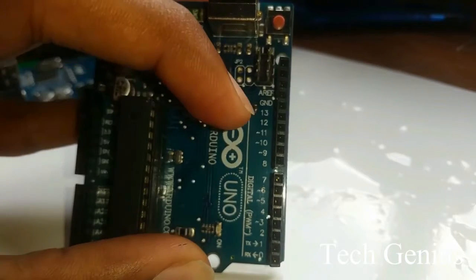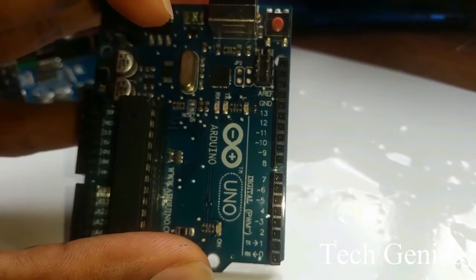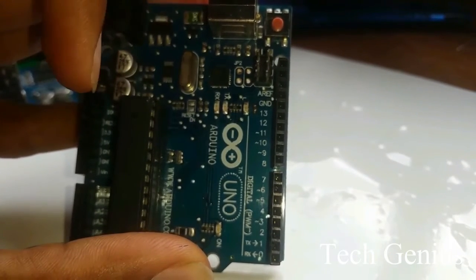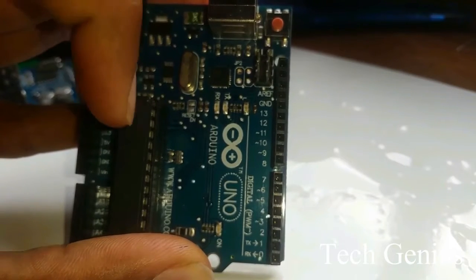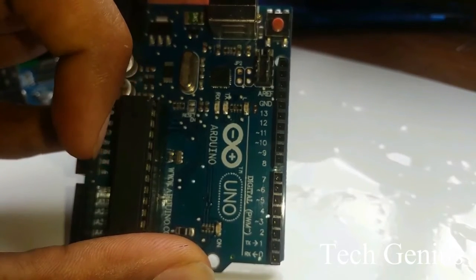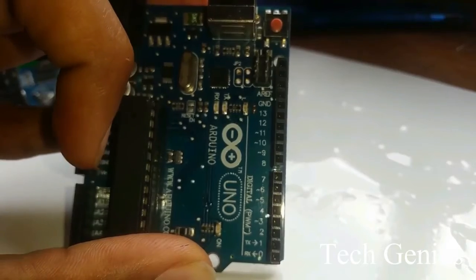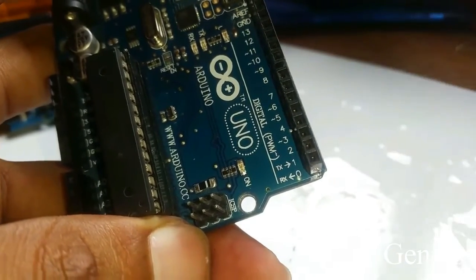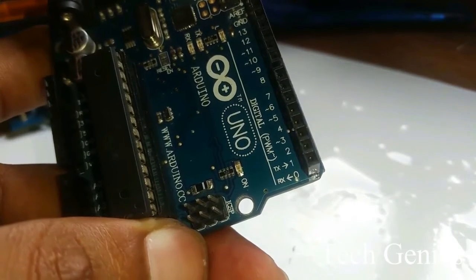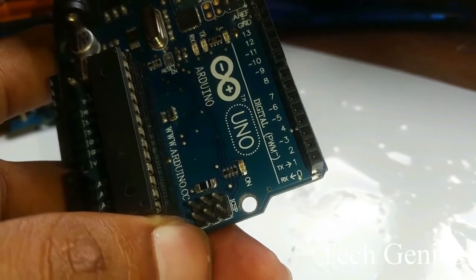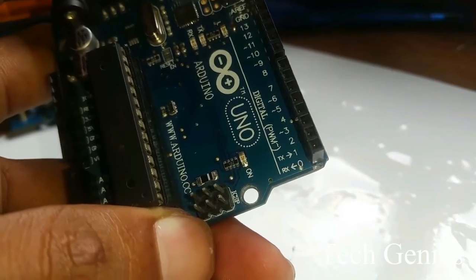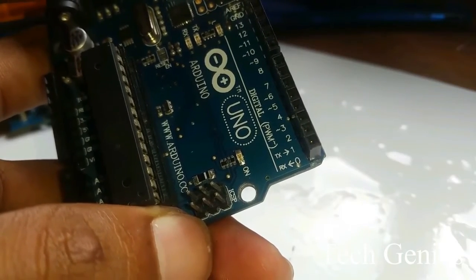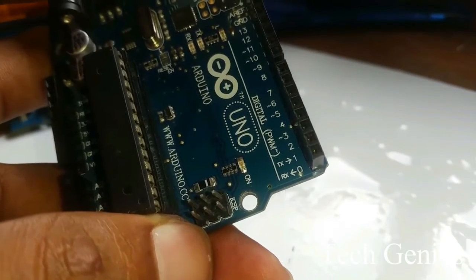Here are the digital input and output pins. These pins can be programmed as inputs or outputs. That means they can read or give a voltage of 5 volts or 0 volts. Pin 0 and pin 1 are connected directly to the RX and TX of the microcontroller. If you want to communicate with the microcontroller directly, you can use these pins.